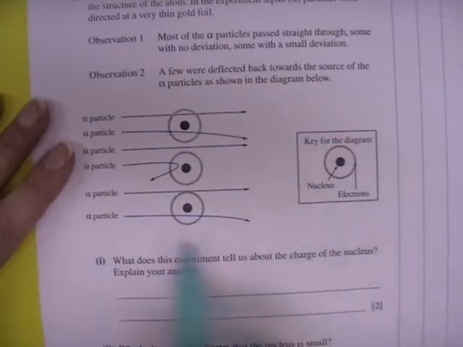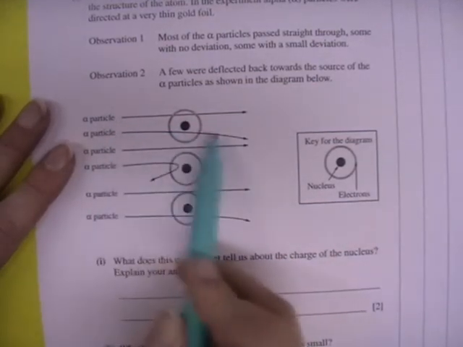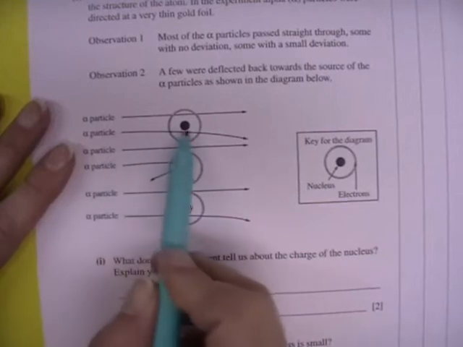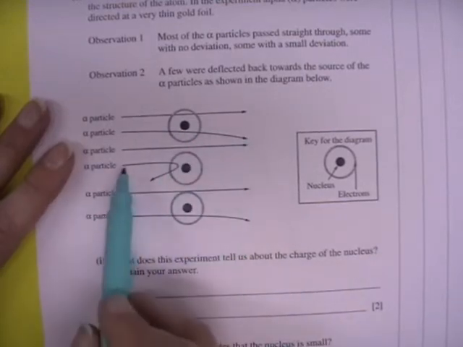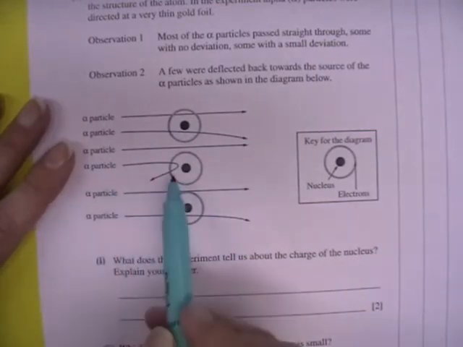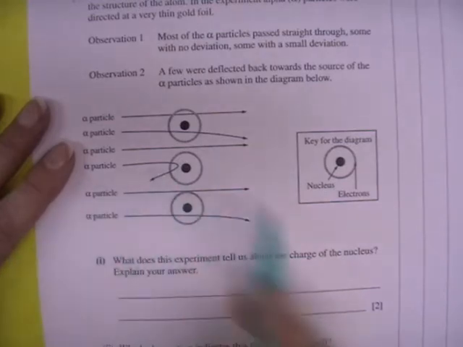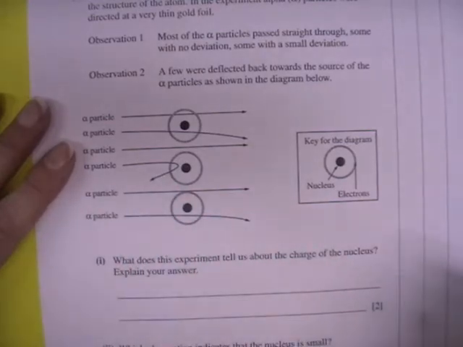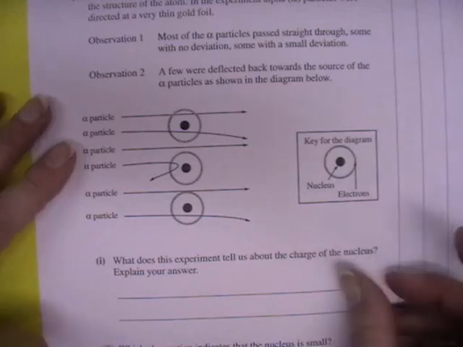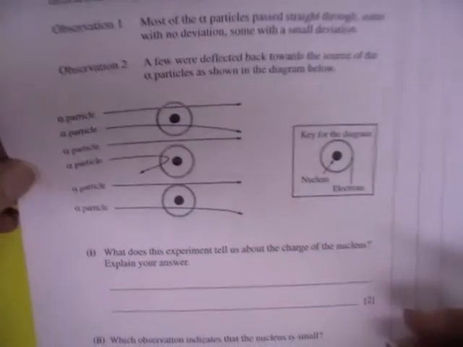So you can see that most of the alpha particles pass through. Some of them which come close to the nucleus are deviated, and some which come very close to the nucleus or hit it square on are returned back or deflected back towards the source of the alpha beam.